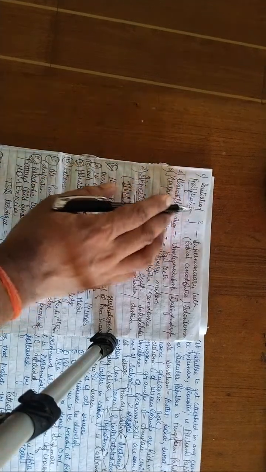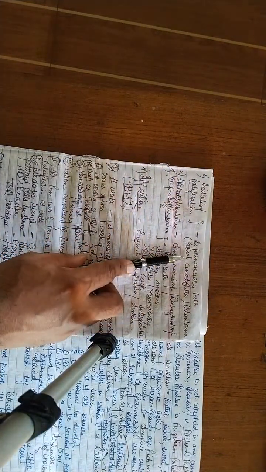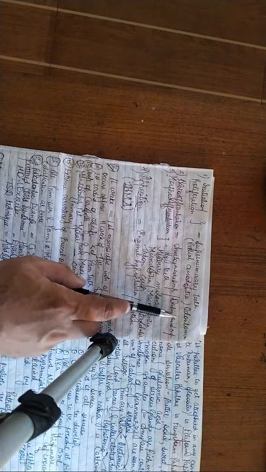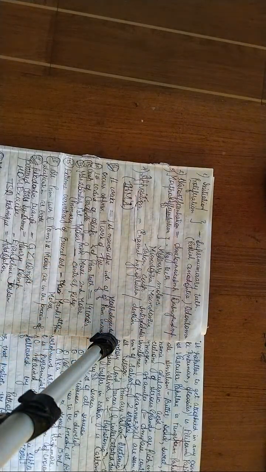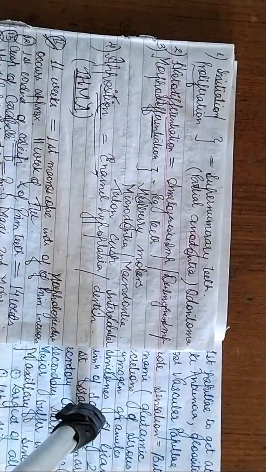If a certain anomaly occurs during the initiation or the proliferation phase, there is going to arise the supernumerary teeth, the partial anodontia, or the odontoma. If any abnormality takes place during the initiation and the proliferation stages, it can lead to the formation of a supernumerary tooth, partial anodontia, or odontoma.